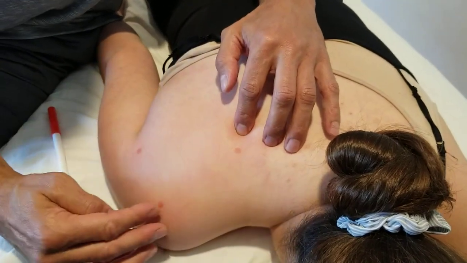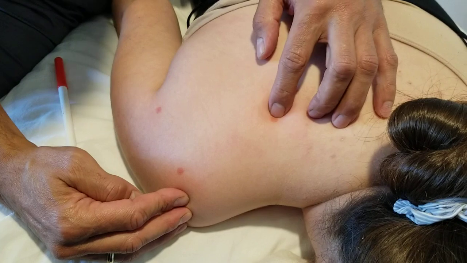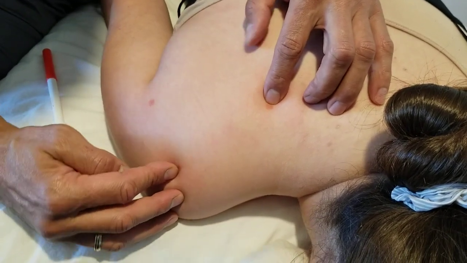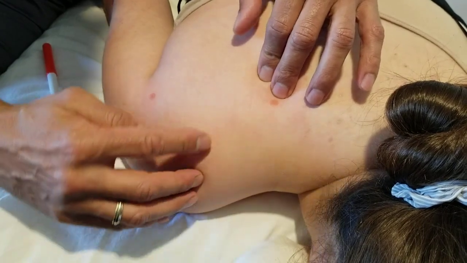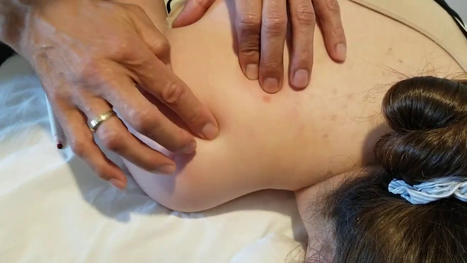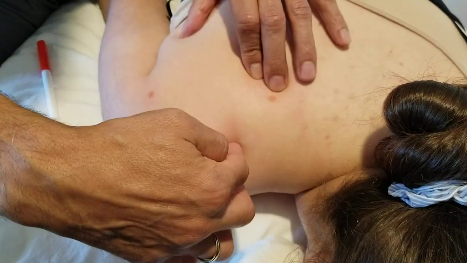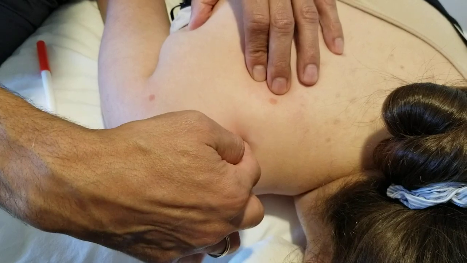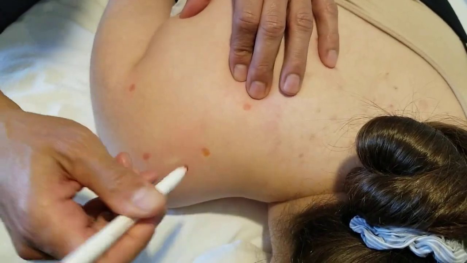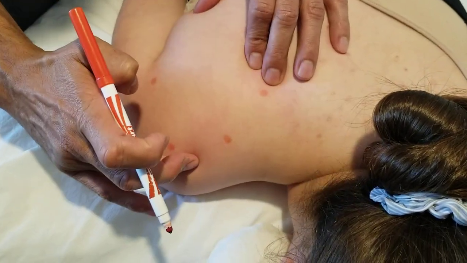Now, small intestine 12 is going to be halfway between small intestine 13 and small intestine 10, but it's halfway on the spine of the scapula on the superior border. So we're going to find the spine and then go over that. That's going to be small intestine 12. It's right there. This point is important because it allows us access to the supraspinatus that resides in that area.